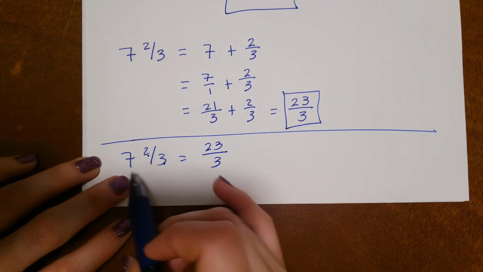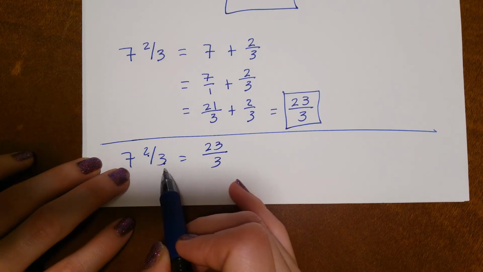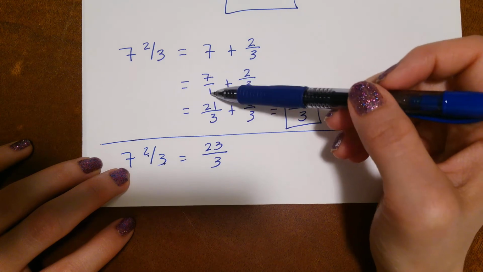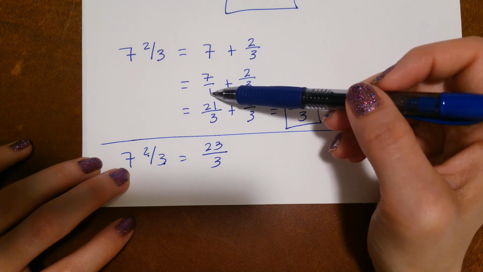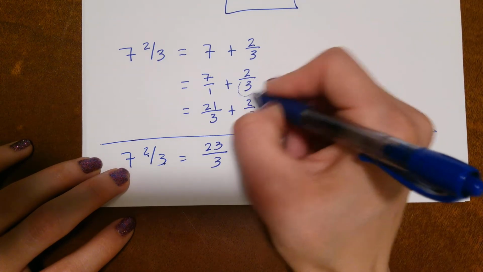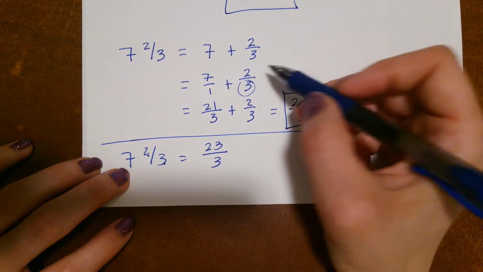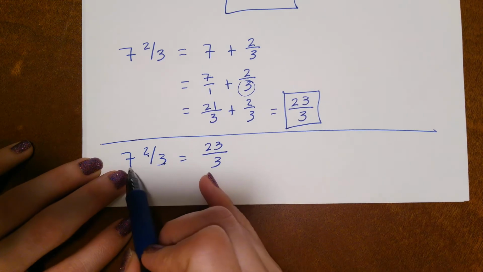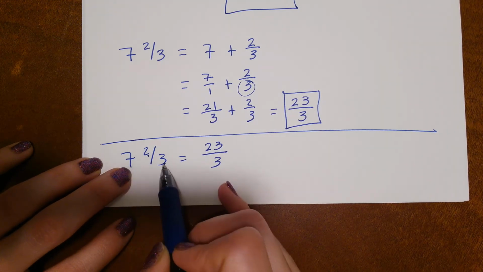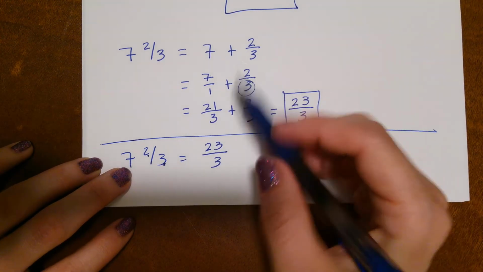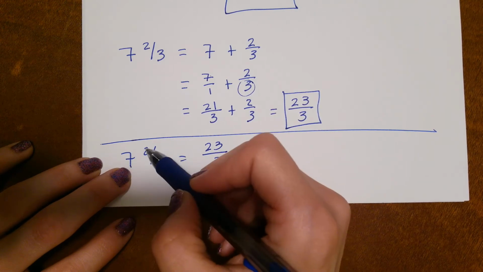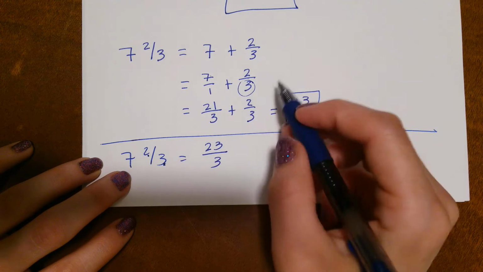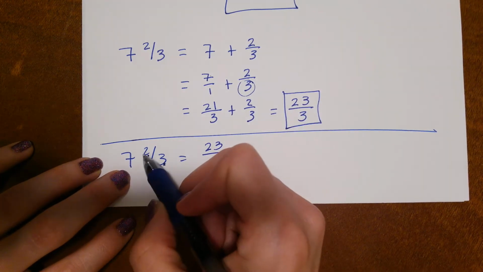So let's break that down. What did we do? 7 times 3, why? Well, if we back up here, we know we're always going to put the whole number over 1, which means my common denominator will always be the denominator of the original fraction, which means that I'll have to multiply my whole number by 3, hence multiplying the whole number by the common denominator. Once I multiply, I'm supposed to add. So 7 times 3, we see that in step 3, and then add in 2.